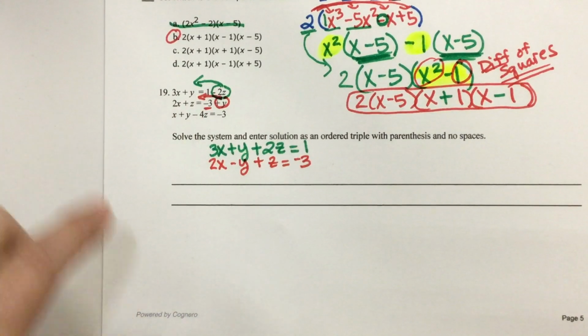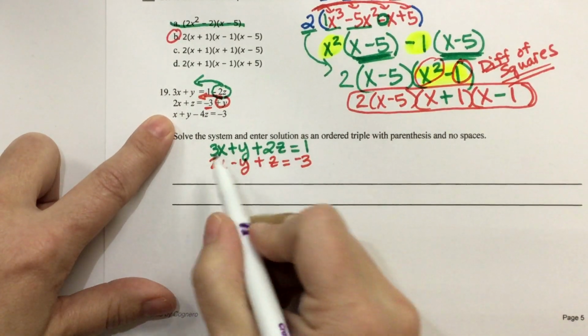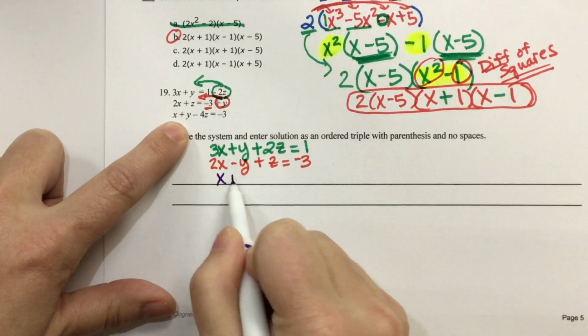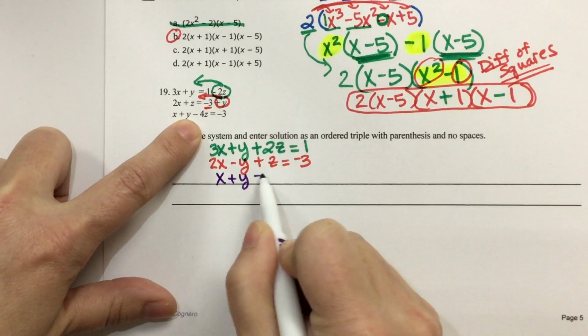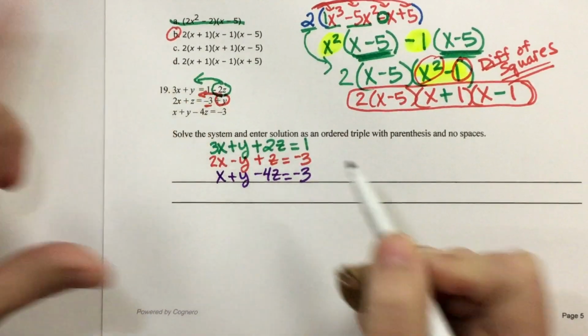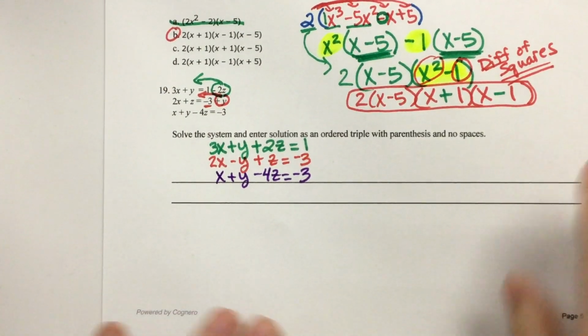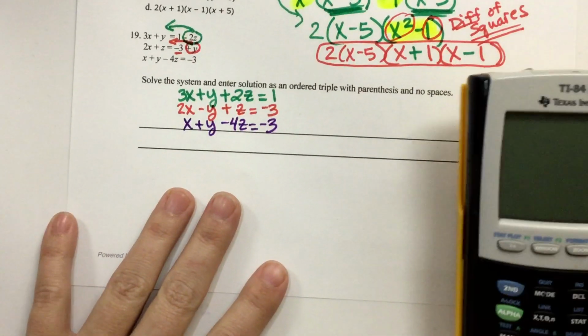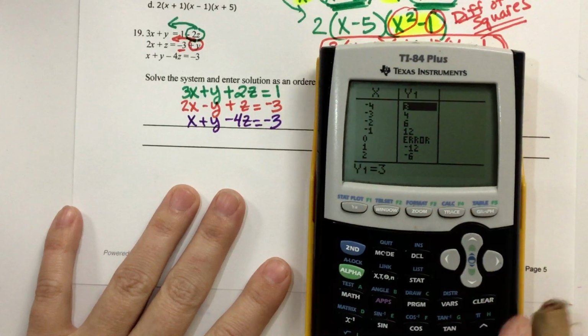Okay, last equation. The x is on the left like he should be. The y is on the left like he should be. The z is on the left like he should be. And the constant's on the right like he should be. Okay, so I didn't have to do anything to the bottom equation. All right, so I'm going to put this in my matrix.